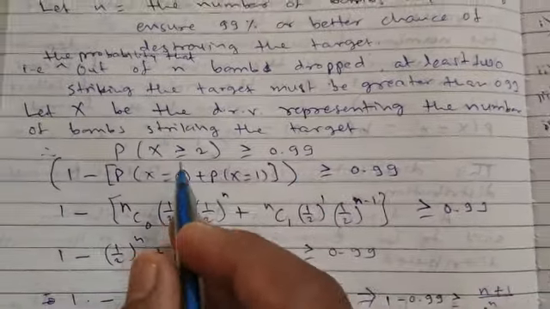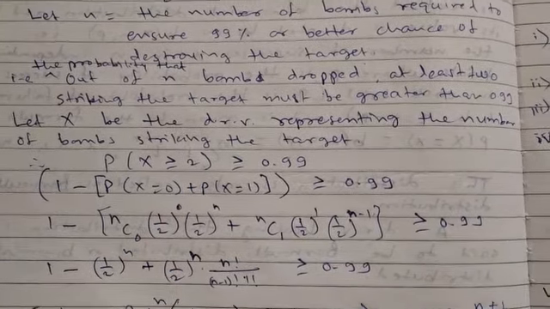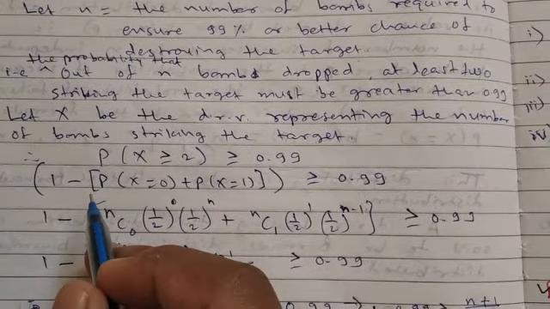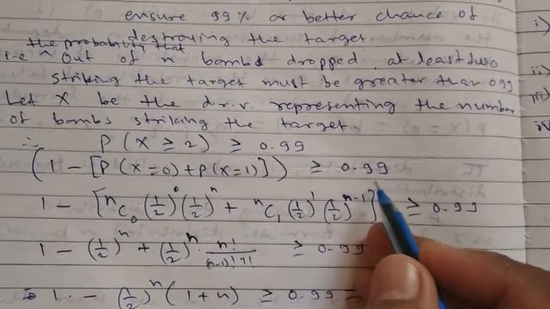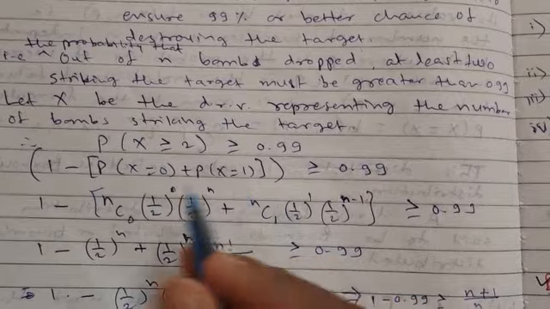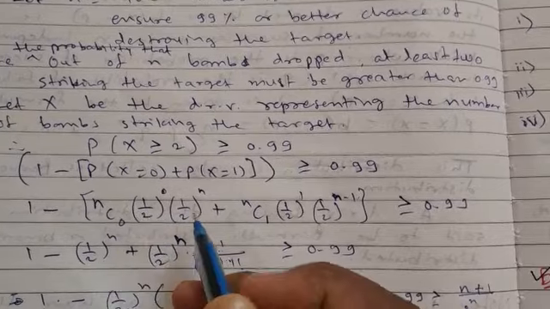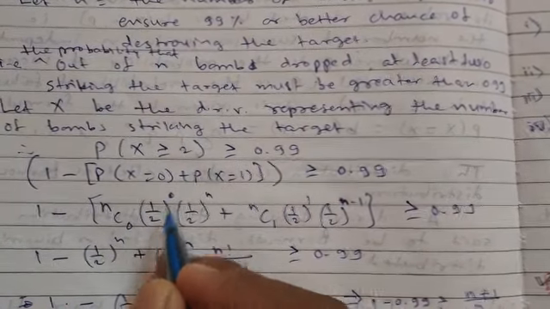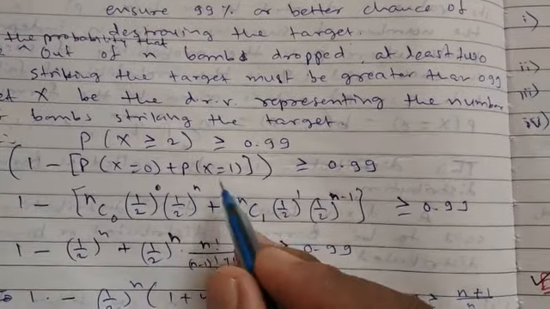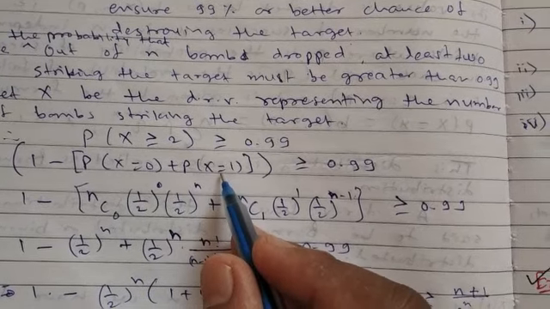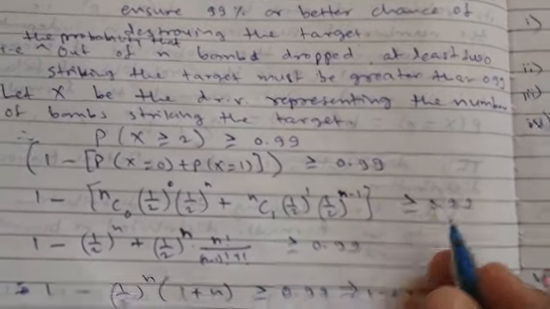So finding this probability means finding out when x equal to 2, 3, 4 and so on. So we can write this as 1 minus probability at x equal to 0 plus probability at x equal to 1, greater than or equal to 0.99. So 1 minus, our target is to find out n. We know probability of success, we know probability of failure. So nC0 (1/2)^0 into (1/2)^(n-x). But x is 0 here. Plus, probability at x equal to 1 using binomial distribution, nC1 (1/2)^1 into (1/2)^(n-1), greater than or equal to 0.99.